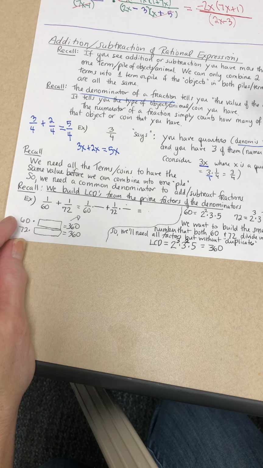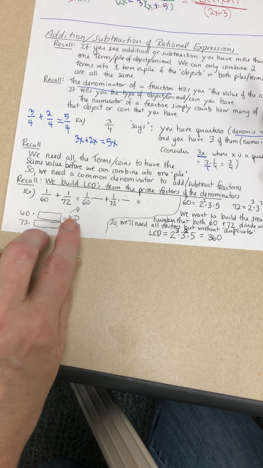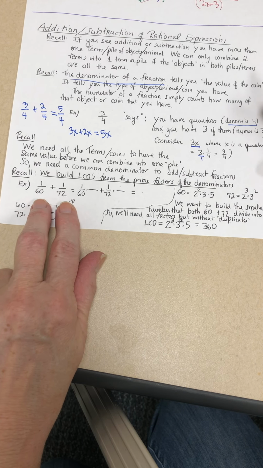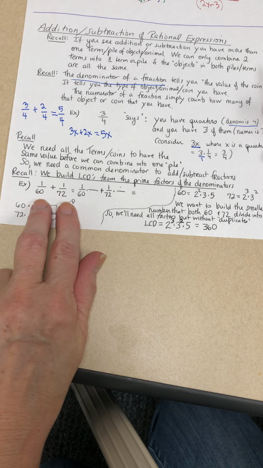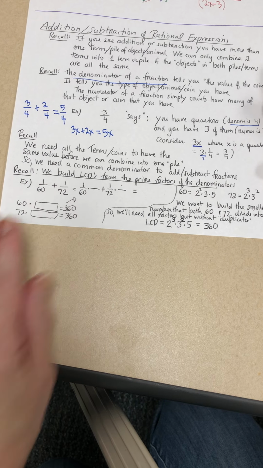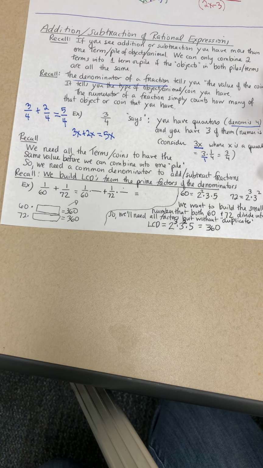Now, we are going to go over this addition problem with regular numbers. And I won't ever give you anything like this on the test, but everything we do for this problem is what we're going to need to do for rational expressions.